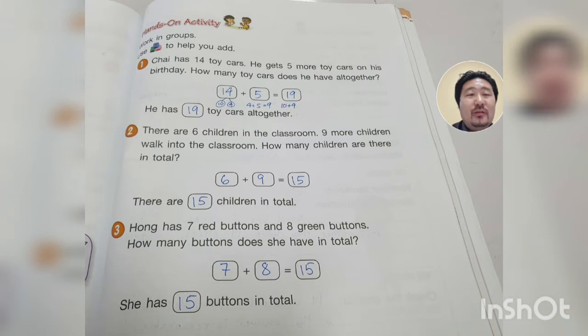So you can divide it into 2 parts, part 1, part 2. Part 1 equals 10 because it's easier to add with having one part to be 10, and then the other part is 4 because 10 and 4 is 14, and then 4 plus 5 is 9, and then 10 plus 9 is 19. To just do it quickly in the head, easy that way. And then 6 and 9, that's 15.